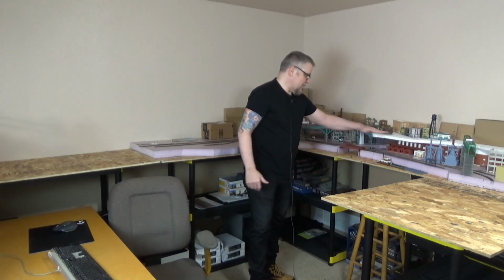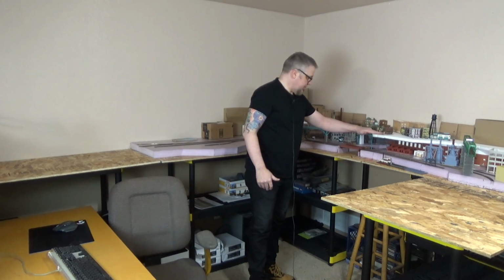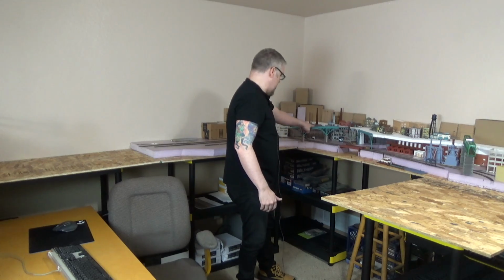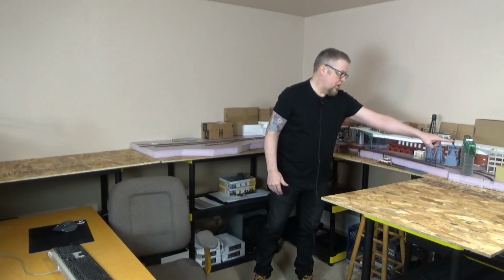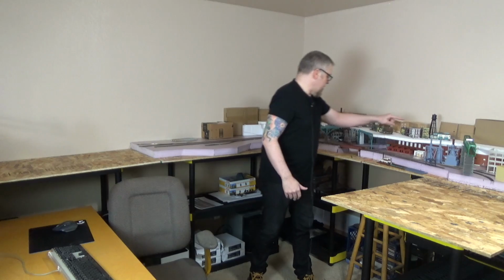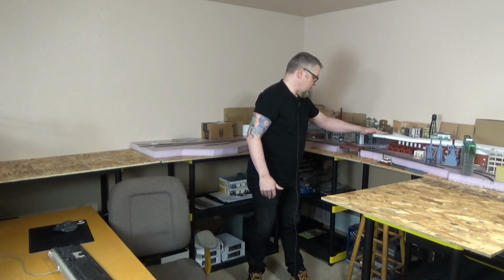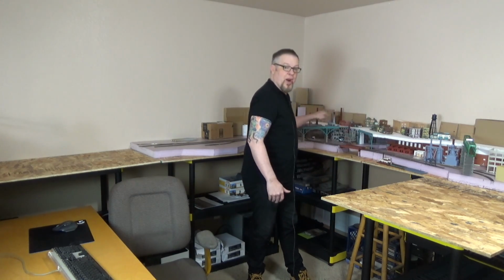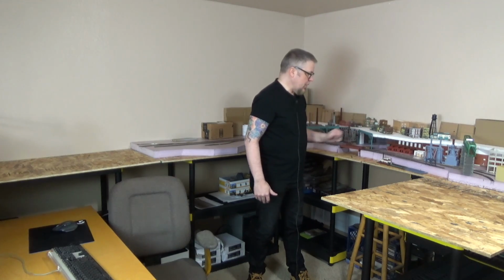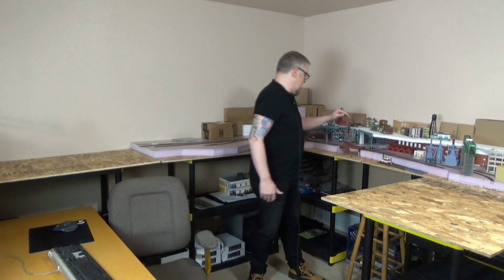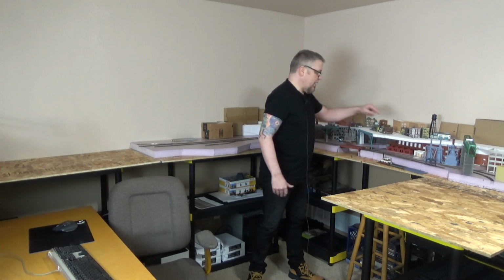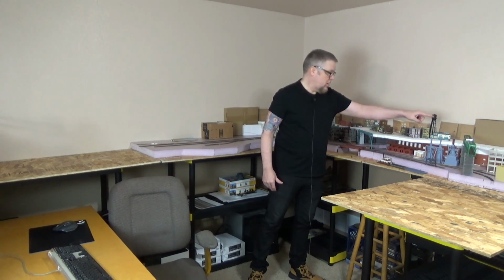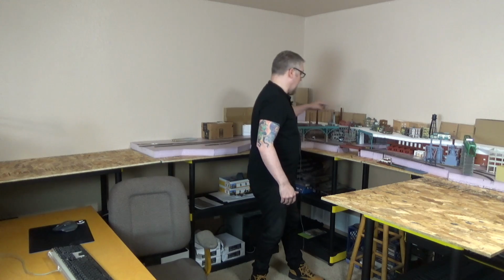We've added a second level, and you can see I have a bridge here and a bridge here, and the train will run on that upper level that is all white. And then I also want to have an elevated track that runs on this upper level.